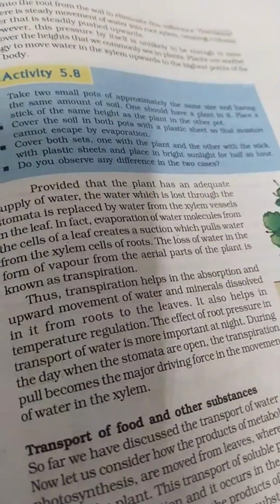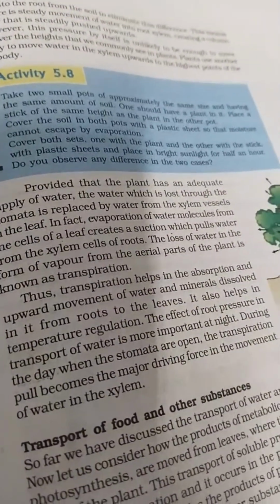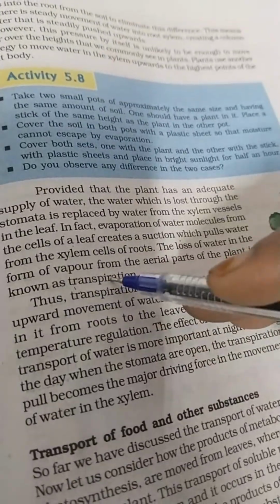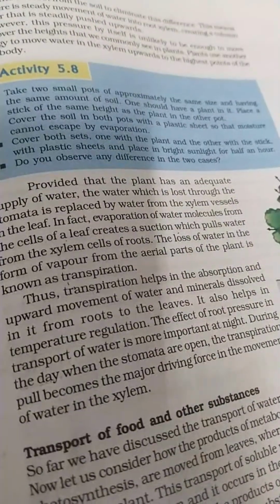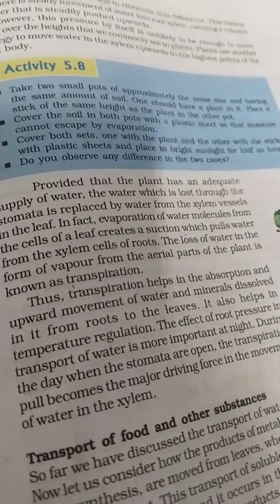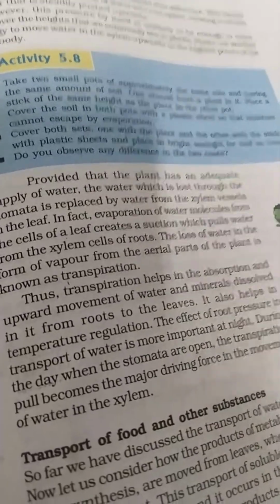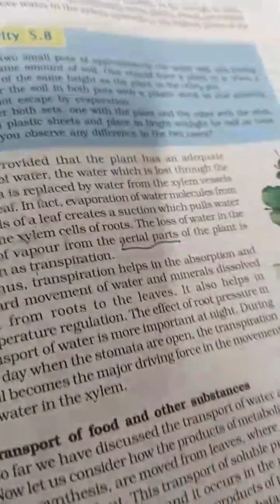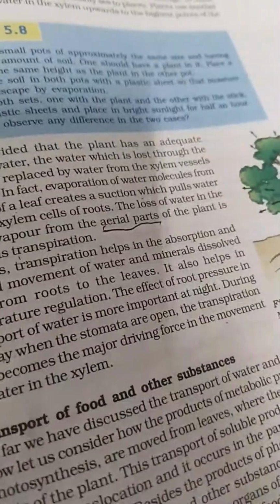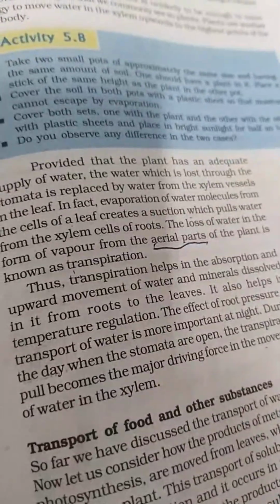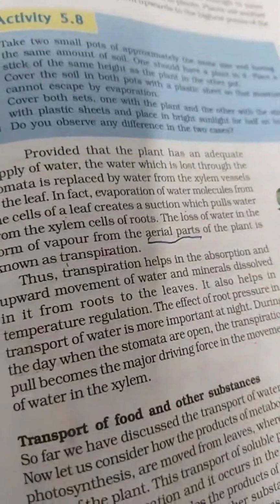The loss of water in the form of vapor from the aerial parts of the plant is known as what? Transpiration. As I said, it is one of the processes in which the water is lost in the form of vapors from the aerial parts. Aerial parts means whatever the parts remaining in air or existing in air of the plant body. That process is known as what? Transpiration.